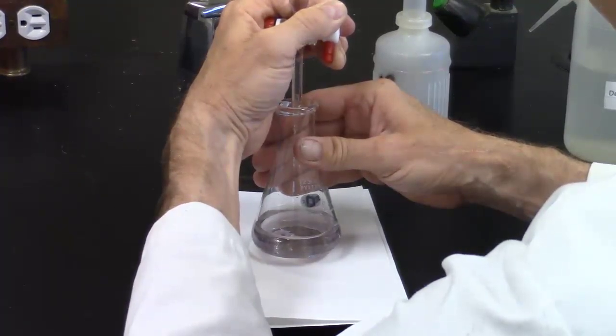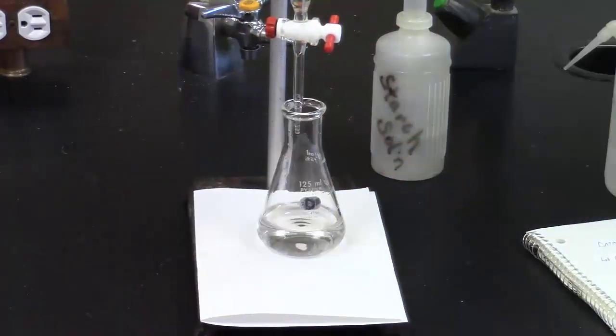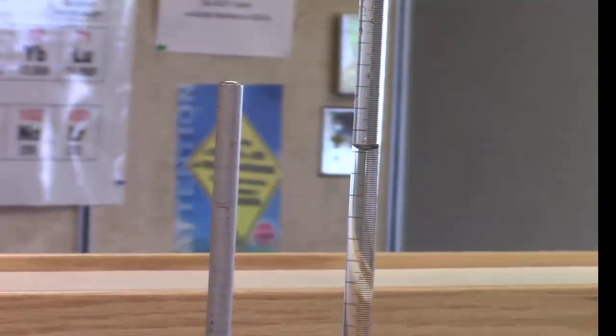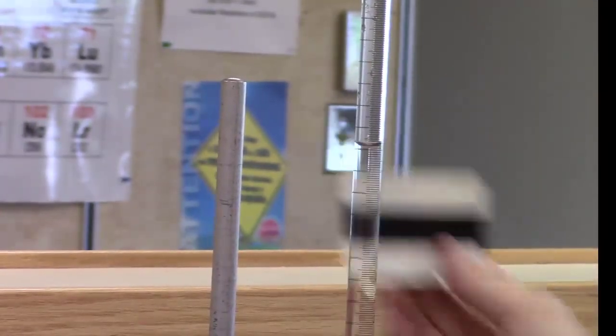One final drop turns the solution colorless. The final volume of the burette is recorded to 2 decimal places.